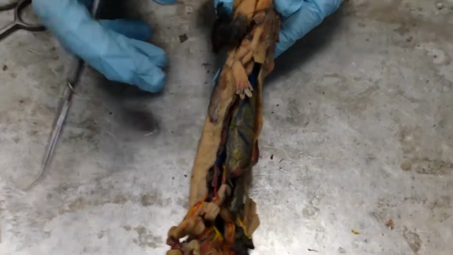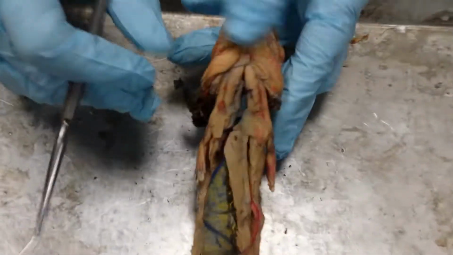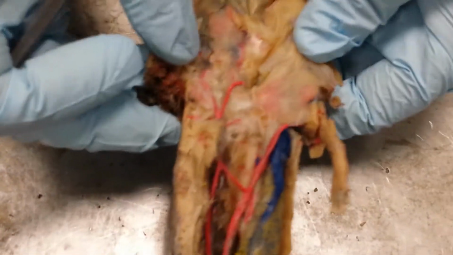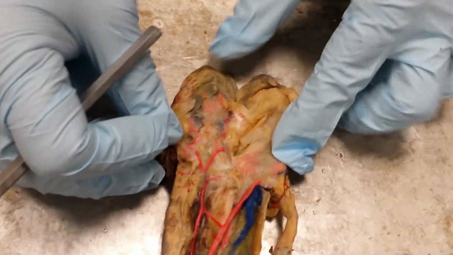So what you want to do is pick the side of the mouth that still has the gills attached, because you don't want to mess up your pretty muscles on this side. So you're going to cut down the side here, and you're going to flip open the jaw.